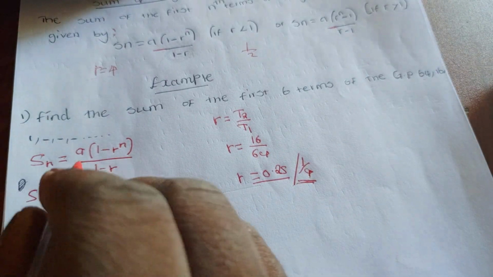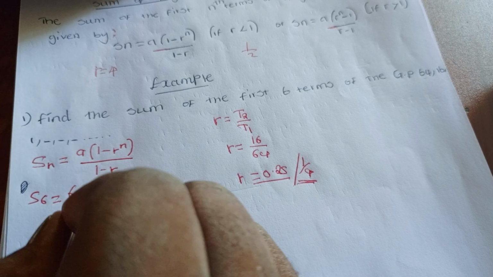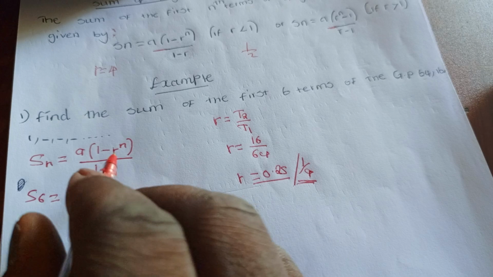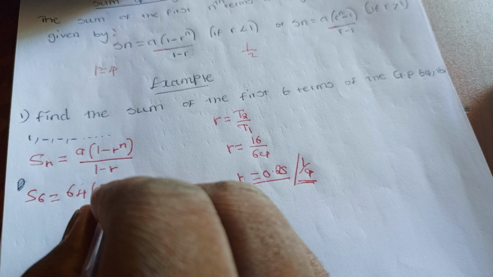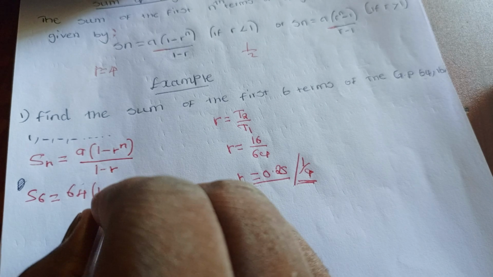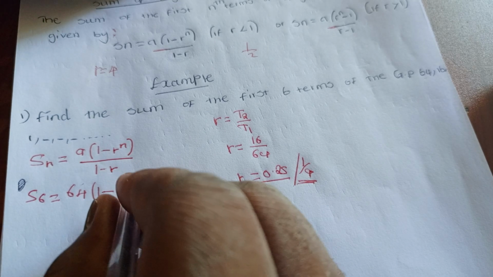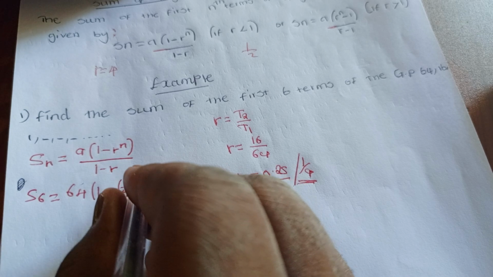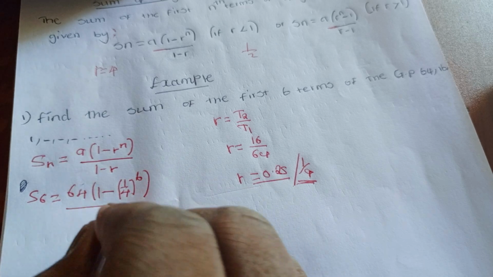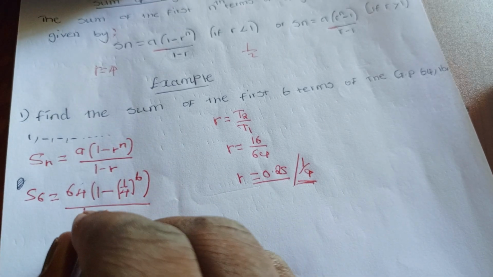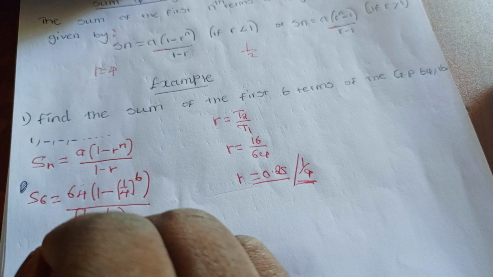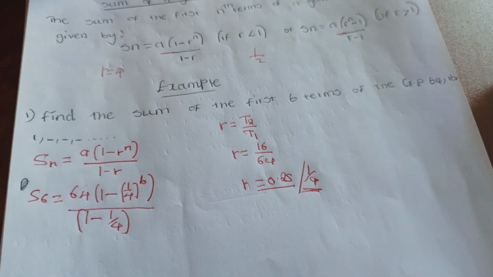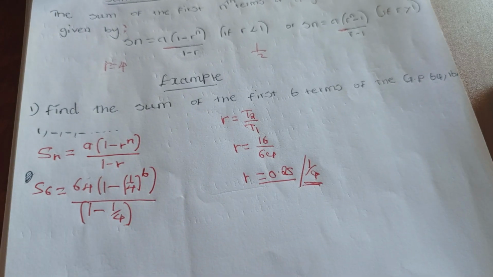is 64, so I'll put 64, open bracket, 1 minus r, where r is 1 over 4, to the power 6, then over 1 minus r, which is 1 over 4. I can do this if I want. Good. So from here, I'll now use my calculator wisely.